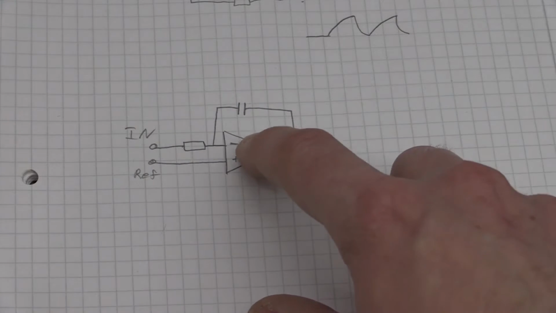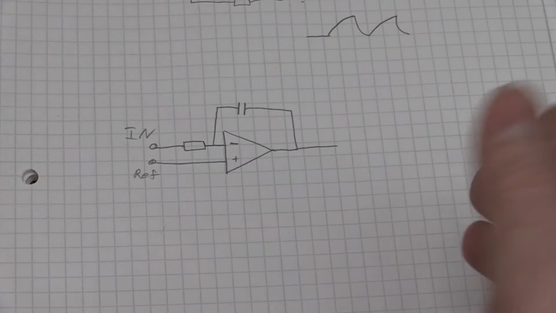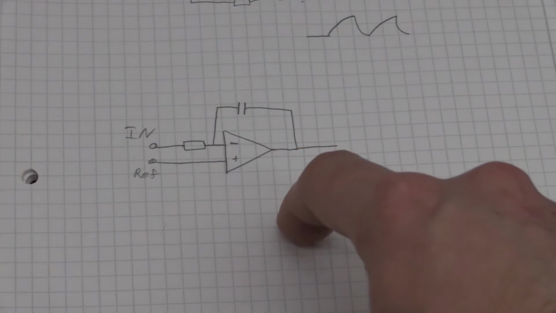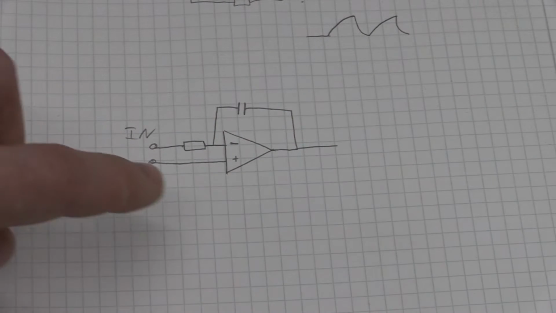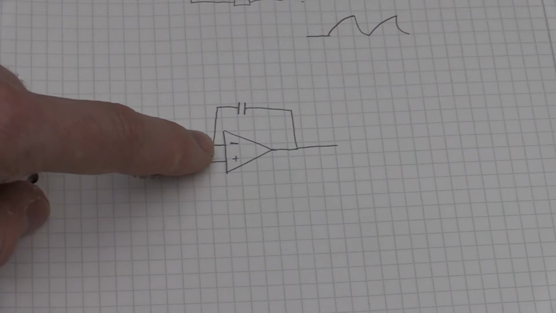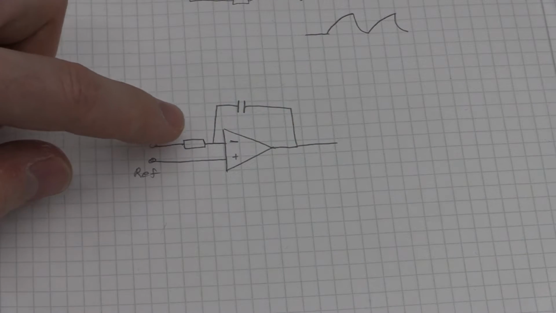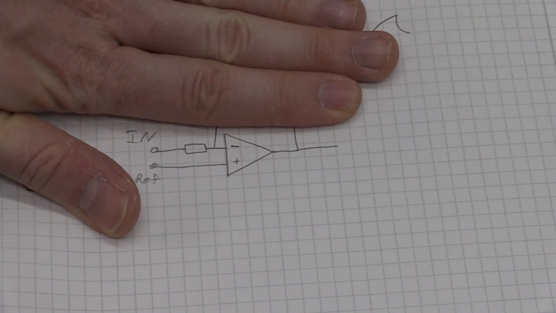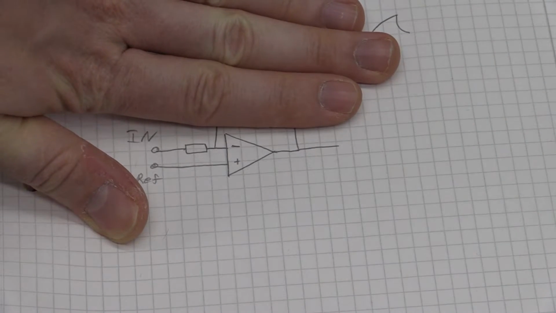That means there's no difference between the two inputs, and that means the output will do nothing. Let's just say the output is at 0 volts. Actually, this is inverting, I noticed, but let's say the input here goes a little bit lower than 0.5 volts. If we didn't have this capacitor, it would just be a comparator and the output would go high immediately.